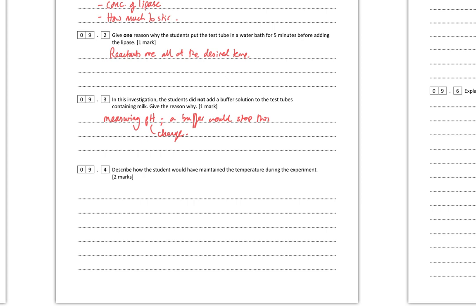9.4, describe how the student would have maintained the temperature during the experiment. You don't get a mark for just use a water bath. So in a water bath, I'm going to draw this out. There's a beaker, there's my water. In here goes a boiling tube or a test tube, and the thermometer is inside there, and there's my solution inside the boiling tube.